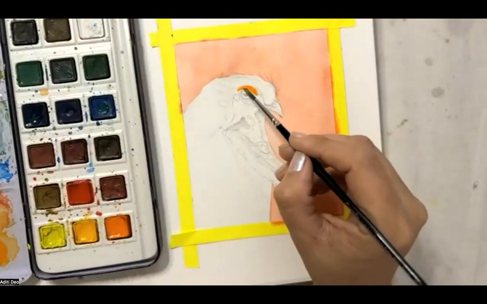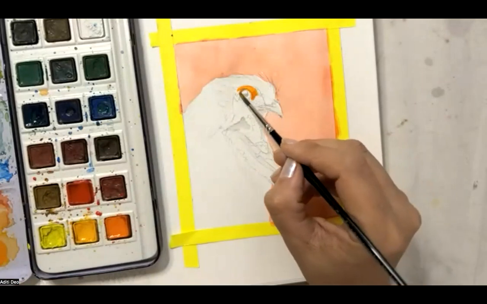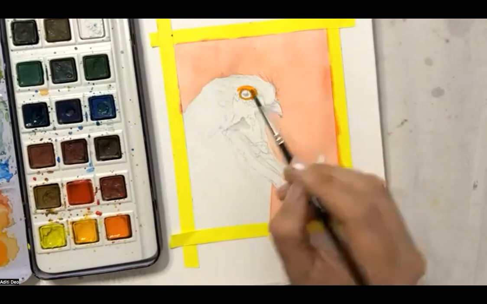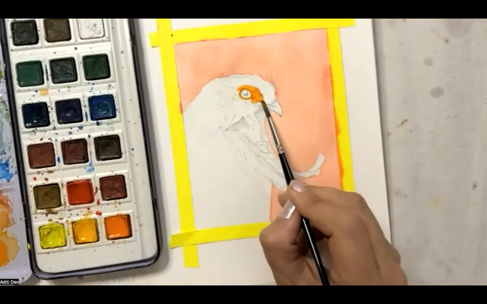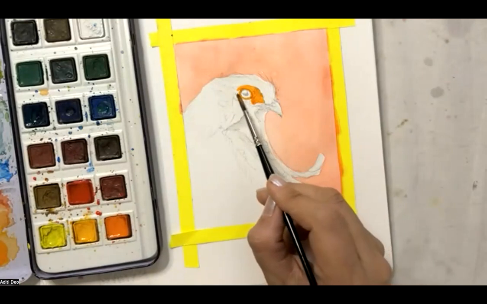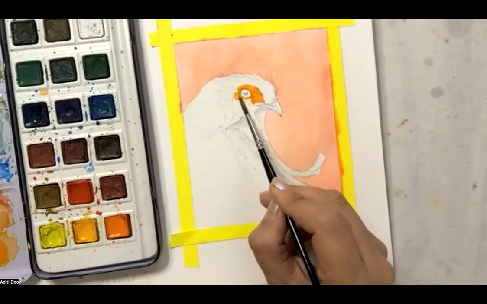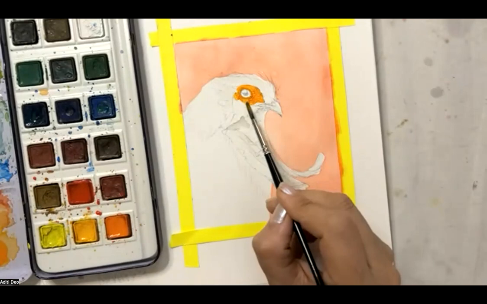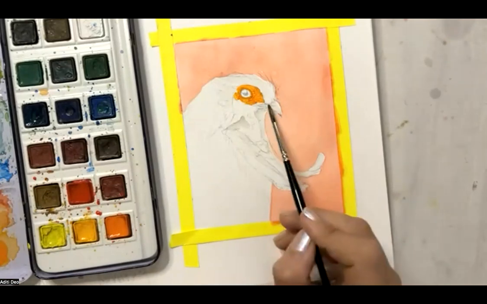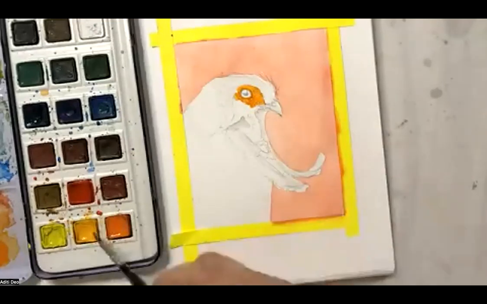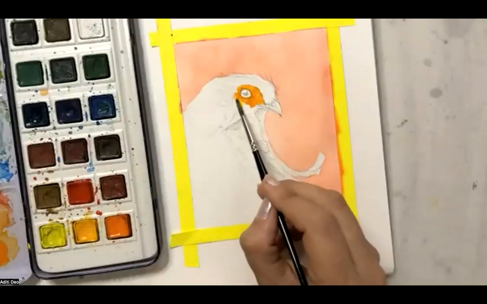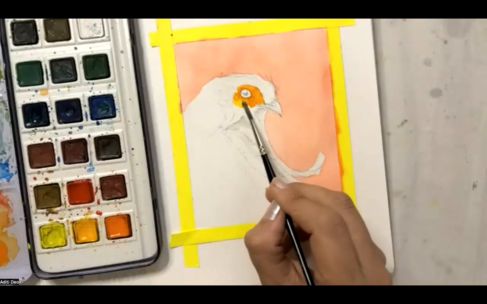I'm going around the eye. Even the membrane around the eye is orange. And again, take a little extra out because then you can always bring that in with the black color. Press your brush down as you're painting this. Wipe your brush. Take a little bit of gamboge to lighten the orange over here.